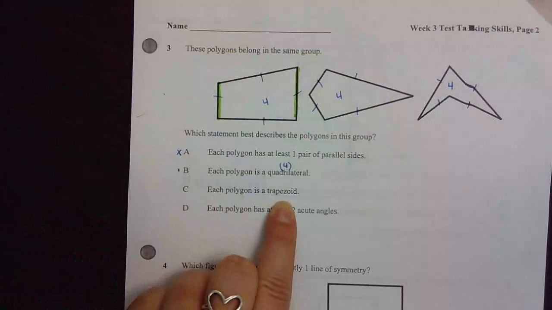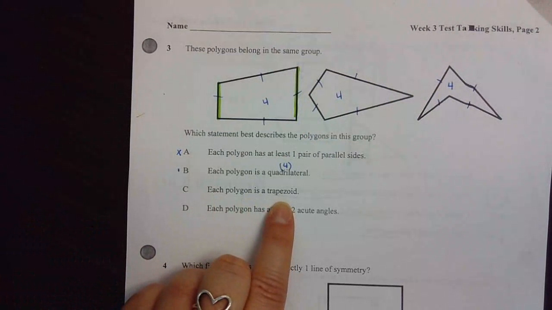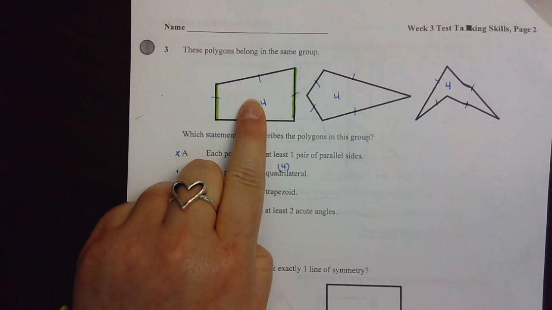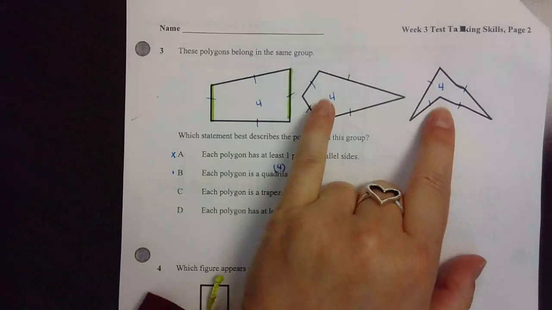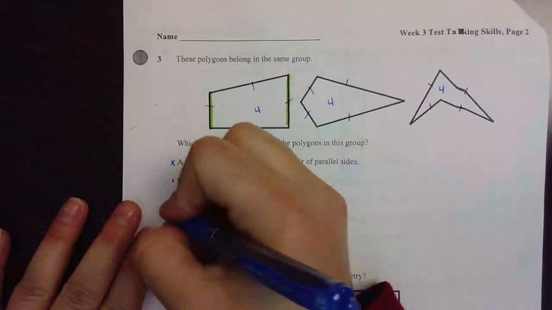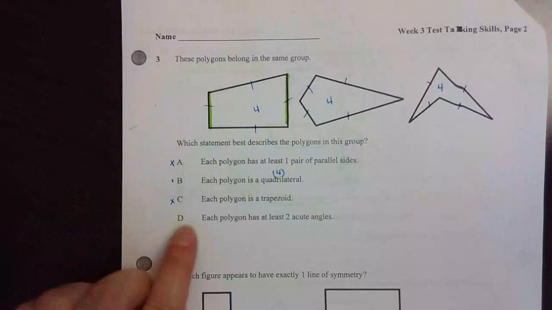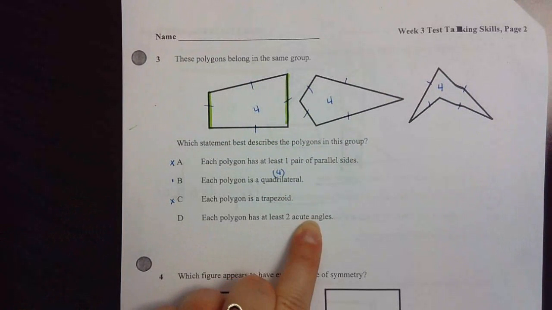Each polygon is a trapezoid. I think this one's a special type of trapezoid, but these two are definitely not trapezoids. So that's not true.